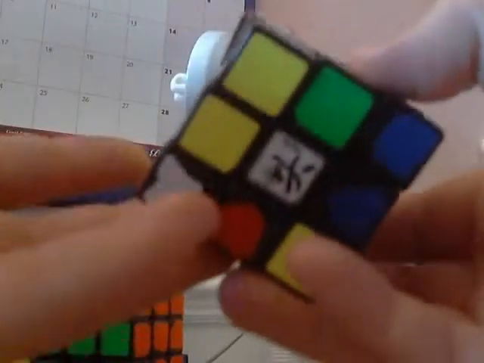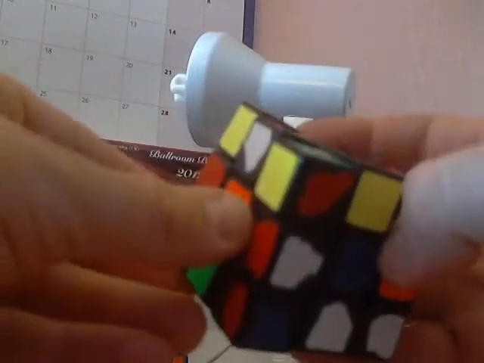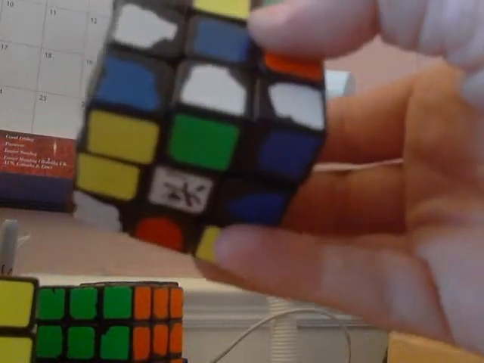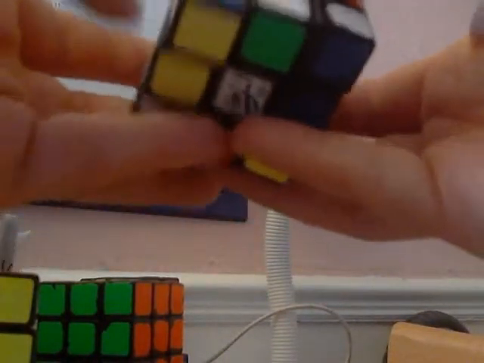Okay, this is kind of a crappy cross, but it's okay. Blue's here, green's down here, red's here, orange is here. The way I would do, actually it's not that bad.